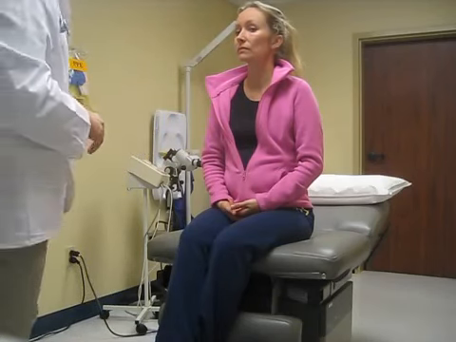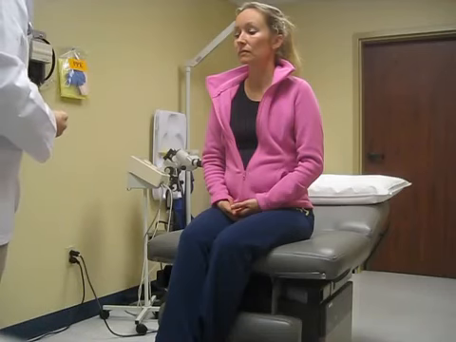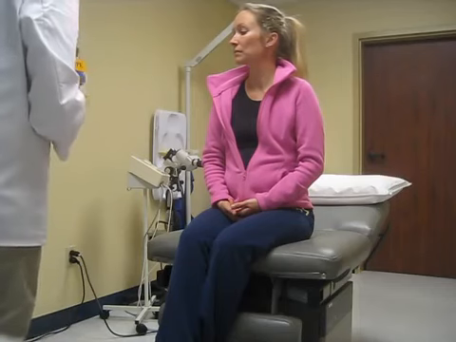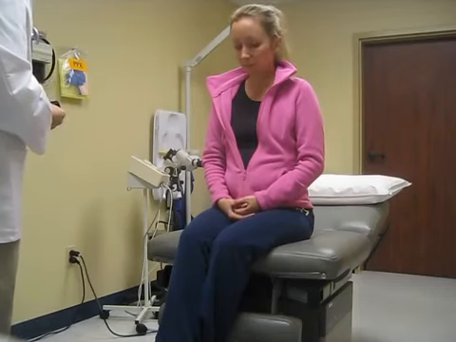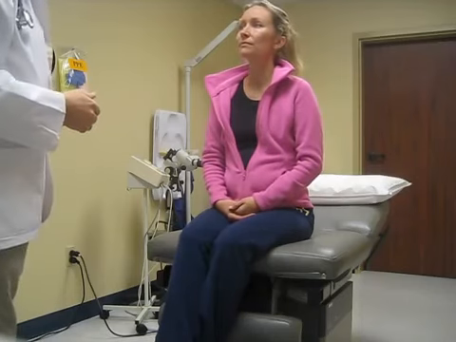And I'm going to inspect the red reflex. Okay. Okay, and any other internal eye structures.